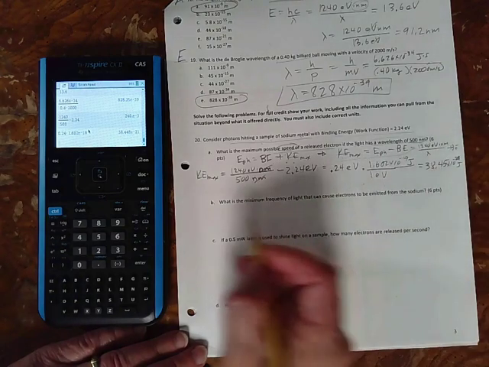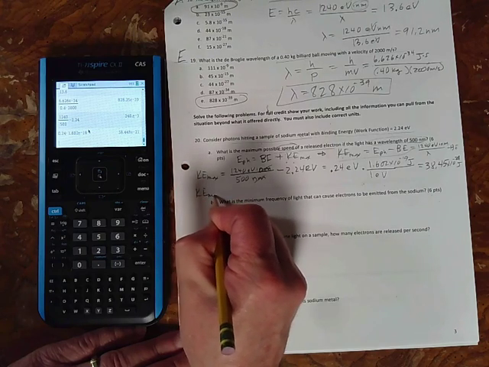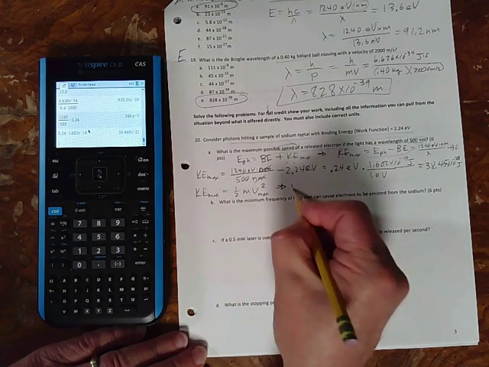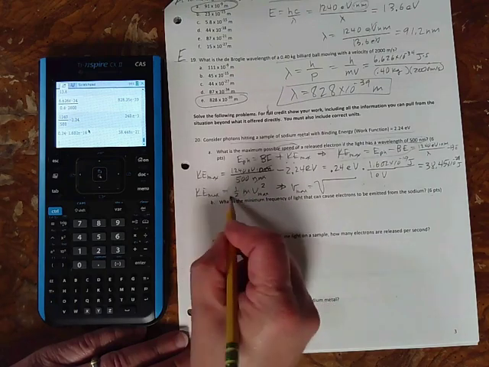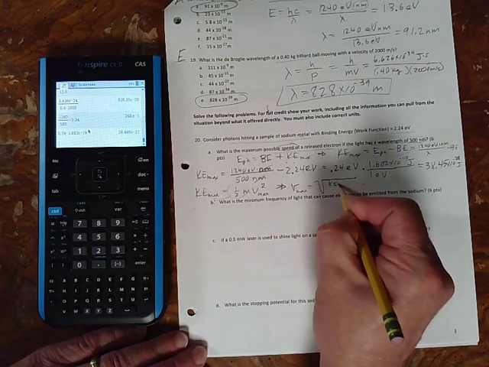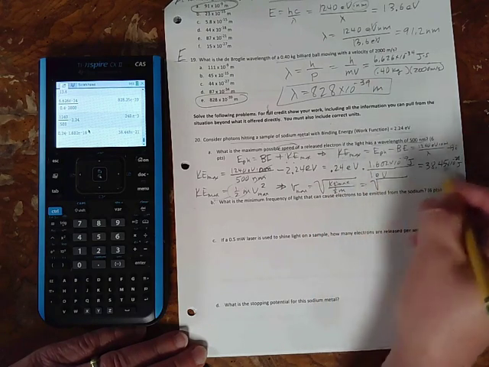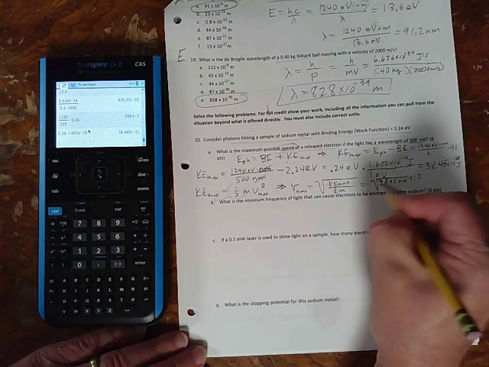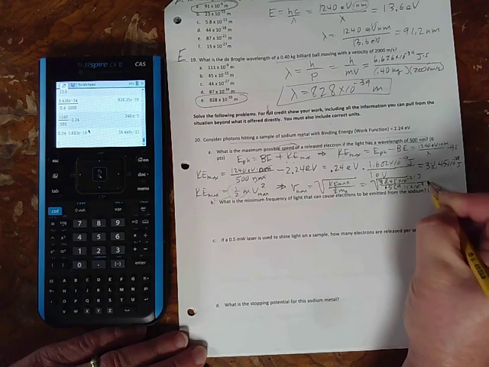All right, so KE max is 1/2 m v max squared. So for v max, we divide through by 1/2 m, and then take the square root. So we've got KE max over 1/2 m. In this case, that's going to be the square root of 38.45 × 10^-21 joules over 0.5 times the mass. We're talking about electrons, so 9.11 × 10^-31 kilograms.